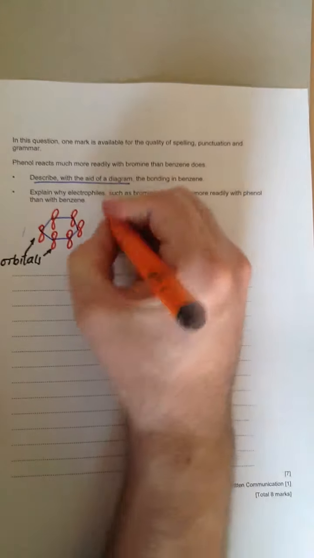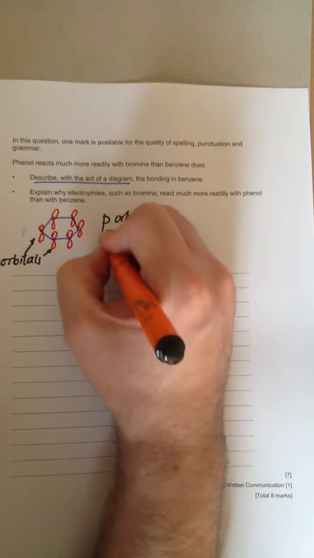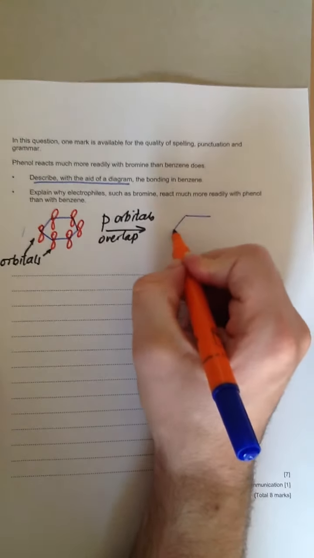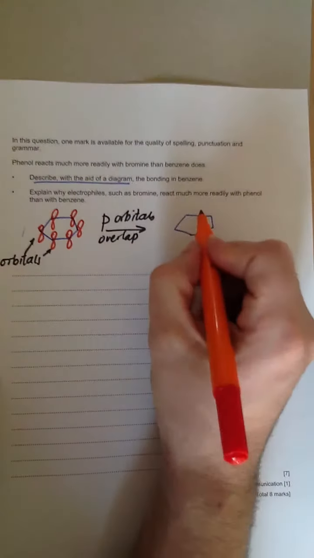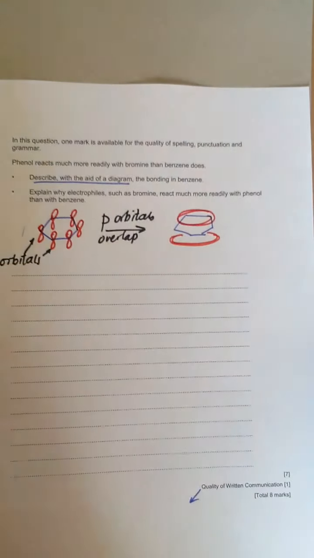And then what happens, remember, is the p orbitals overlap. And what we find is the carbon skeleton stays exactly the same, but we get a high cloud of delocalized electrons above and below the ring. So we're going to make a note of that.